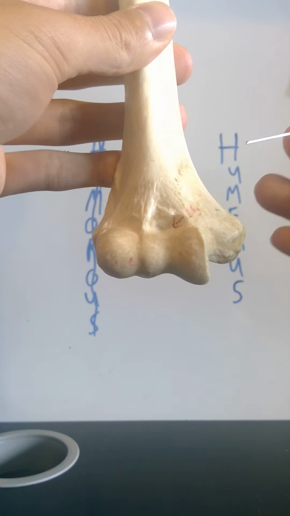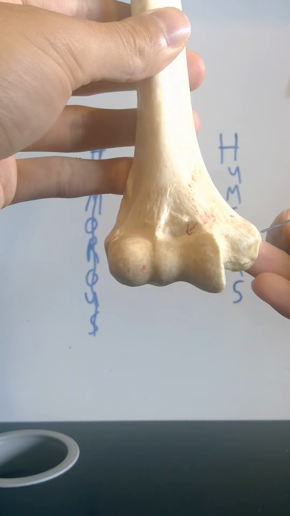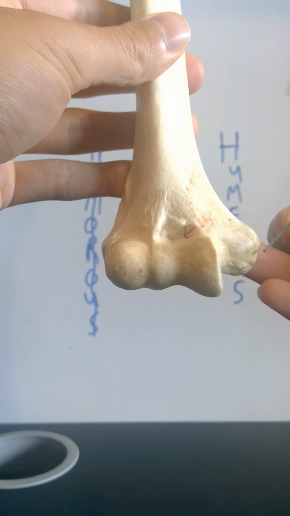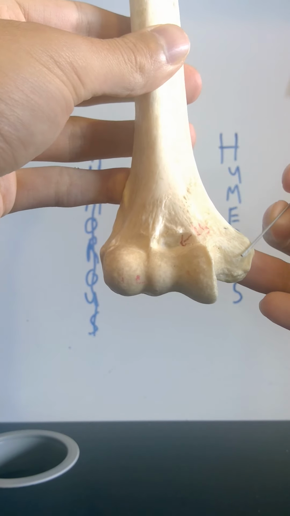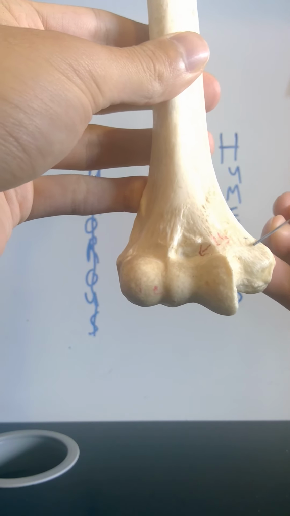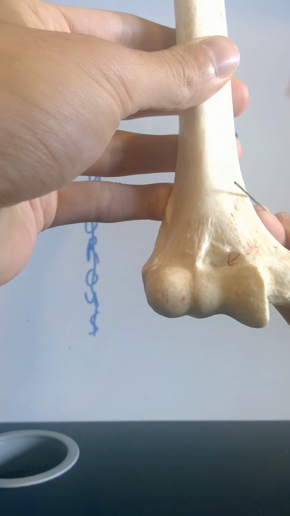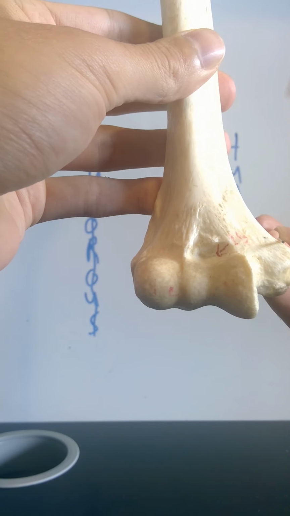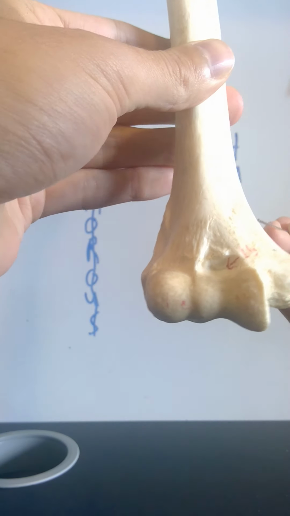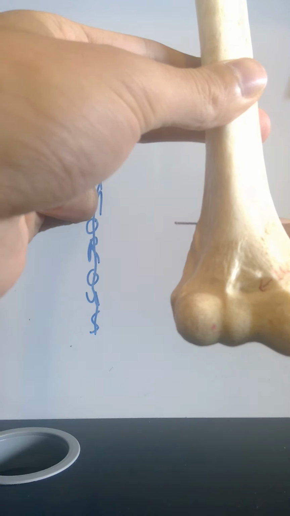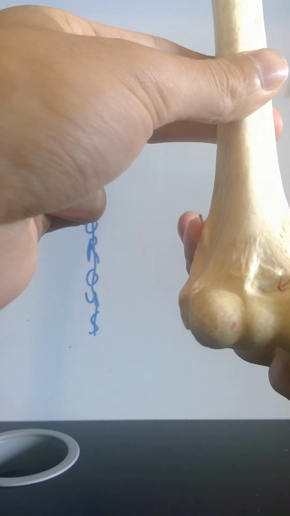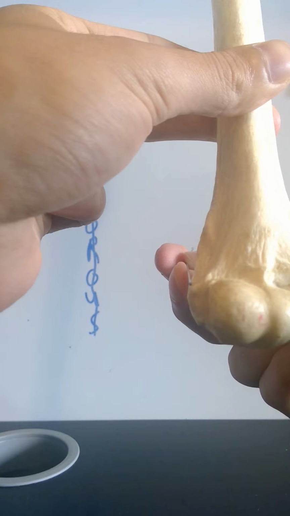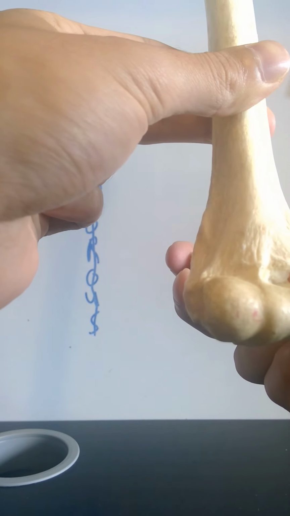So the first thing you notice is how this medial epicondyle pops right out like a sore thumb, and accompanying that is the medial supracondylar ridge, which is what I'm tracing with my pointer here. And conversely, we have the lateral supracondylar ridge and that lateral epicondyle poking out here.